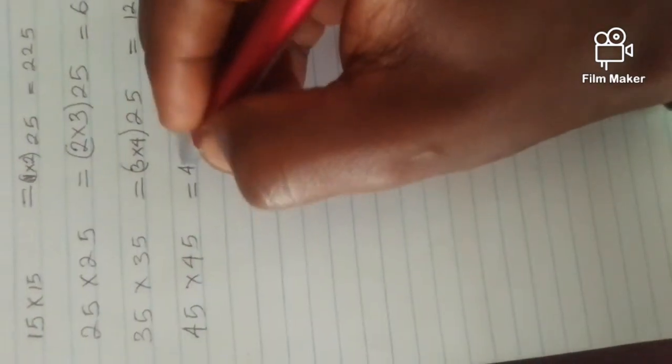The same goes for 45 times 45. You write down your 25. 4 times 5. The next number after 4 is 5. 4 times 5 is what? 20. So you have 2,025.